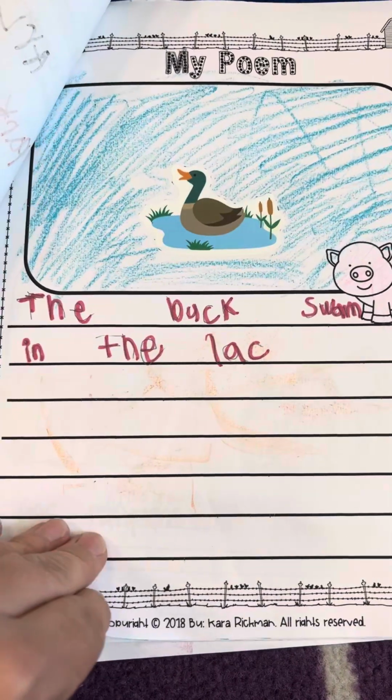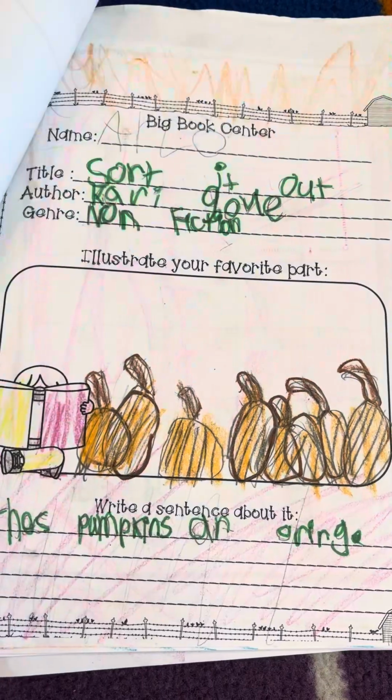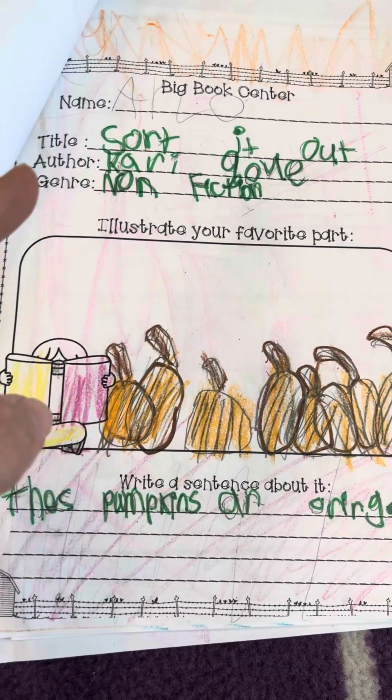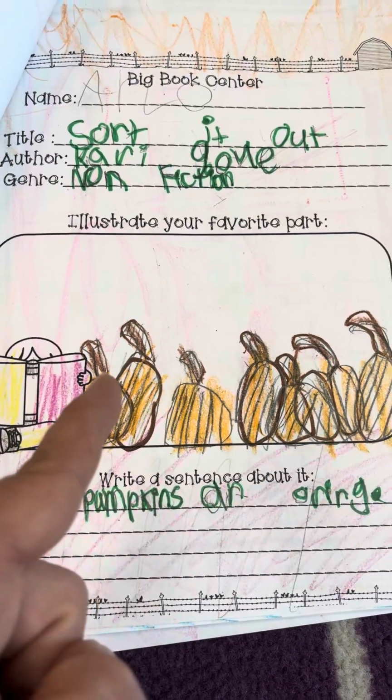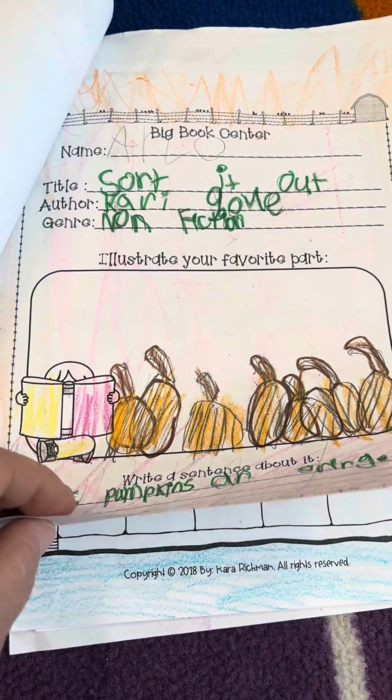Oh, here's another writing center template for my poem. She wrote a poem about a duck for the writing center. This is the Big Book Center. So they write the title, the author, the genre of the big book that they chose. They color a picture of it, their favorite part, and then they write the sentence about their picture.